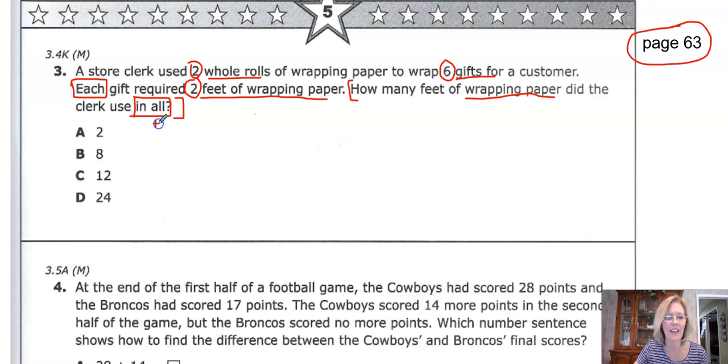So we have an adding clue, we have some multiplying clue because this was given in the information. So what I'd like for you to do is I'd like for you to pause the video. I want you to try to draw a picture of what's happening in this problem. After you've drawn your picture, come back, we'll talk about it. Pause and draw a picture for this problem.